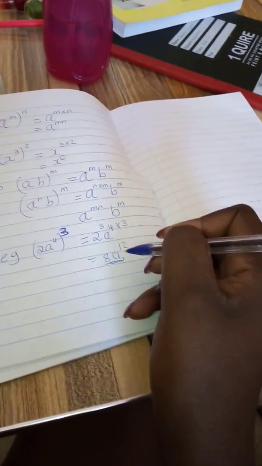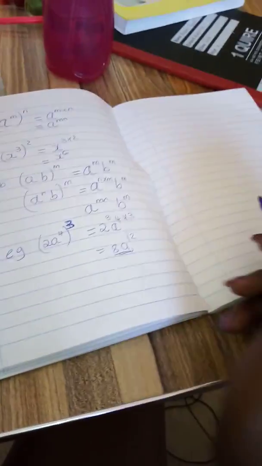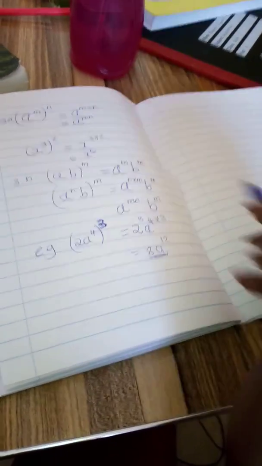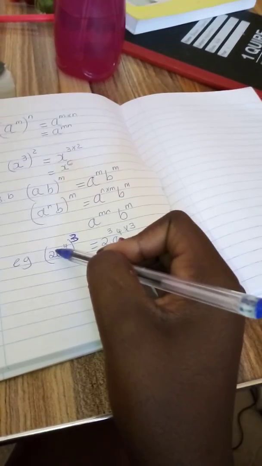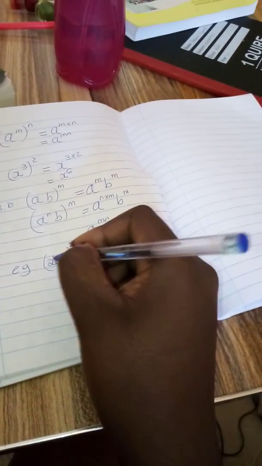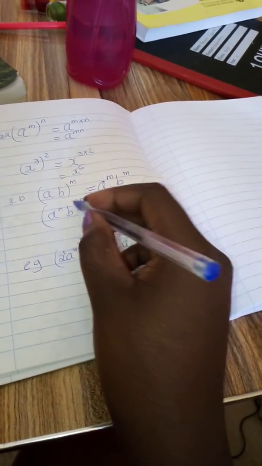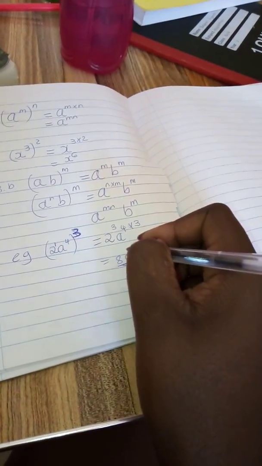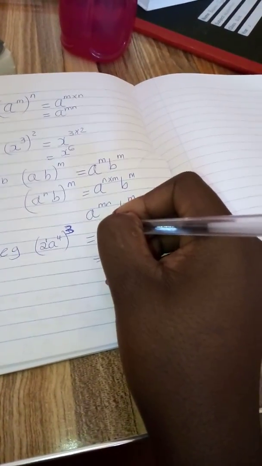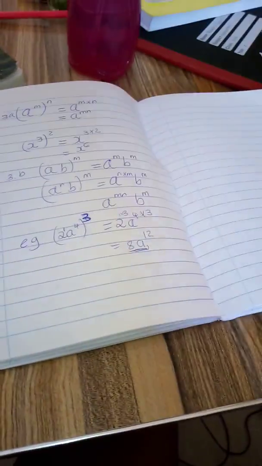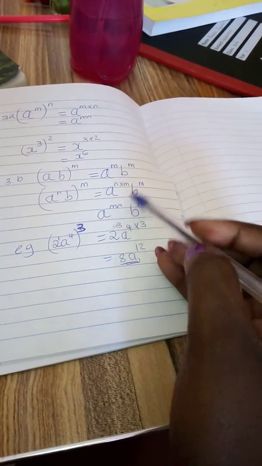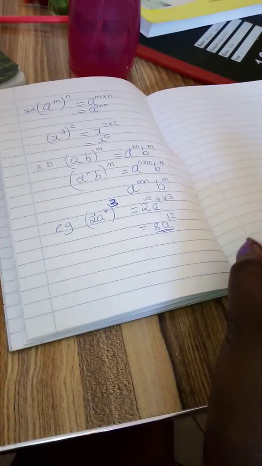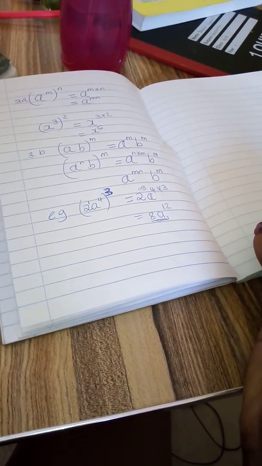We are done. If you don't really understand it and are confused by the power, since there's no power written on the 2, just know that there's always a power there, which is 1. So you can say 1 times 3, but it's easier to do it like here. There are different ways of killing a cat.